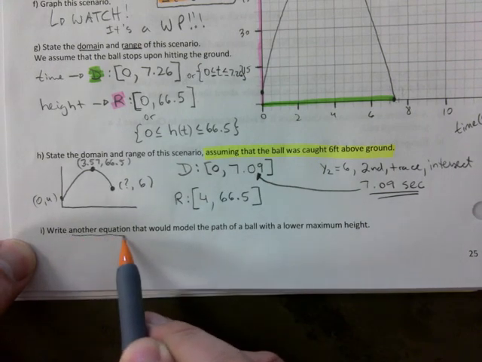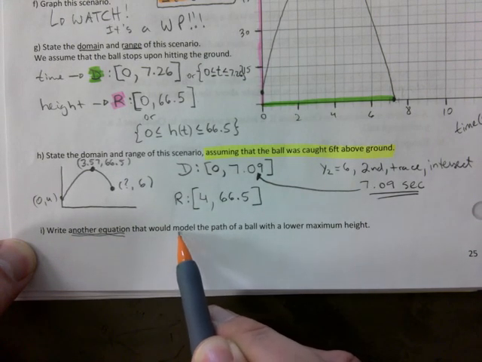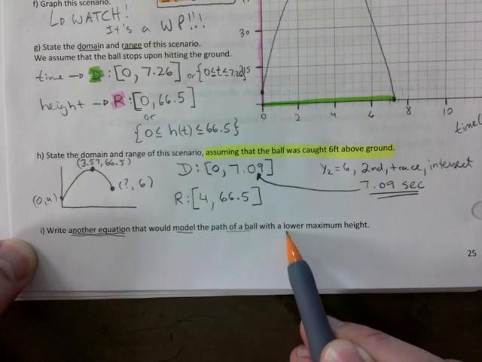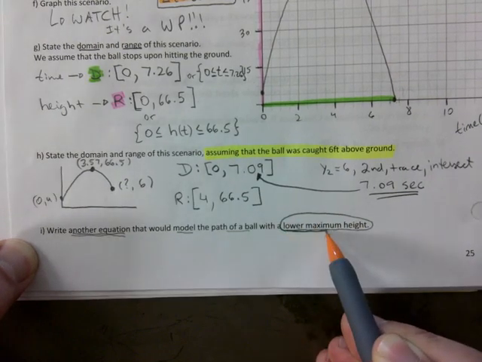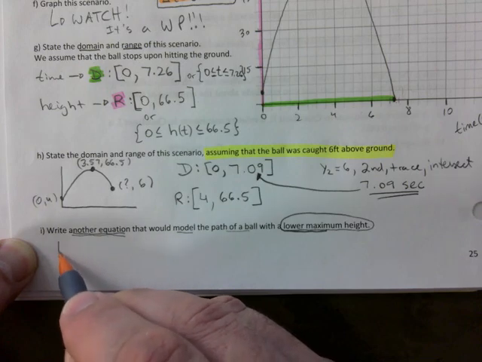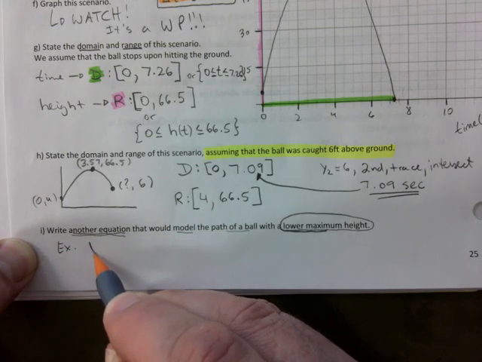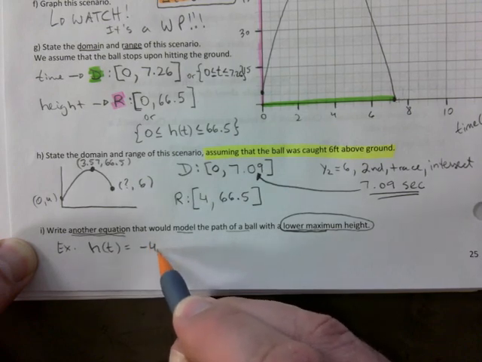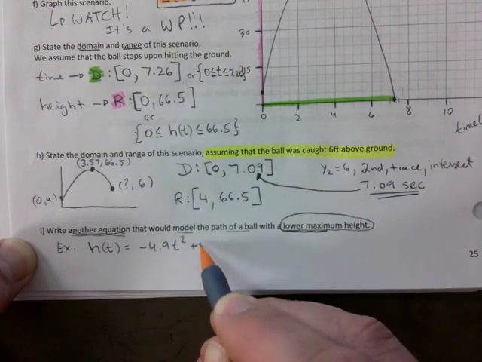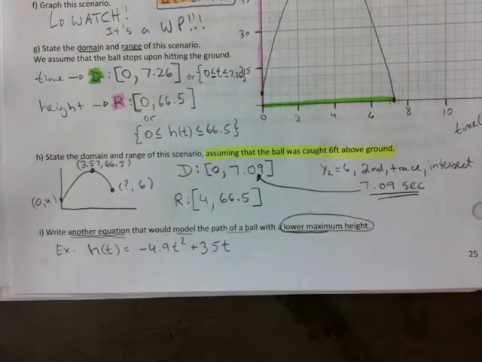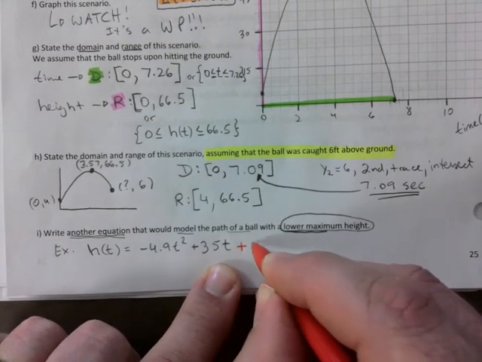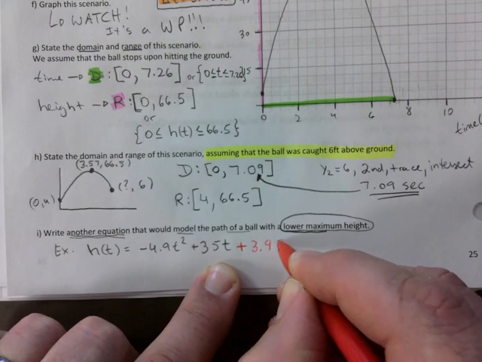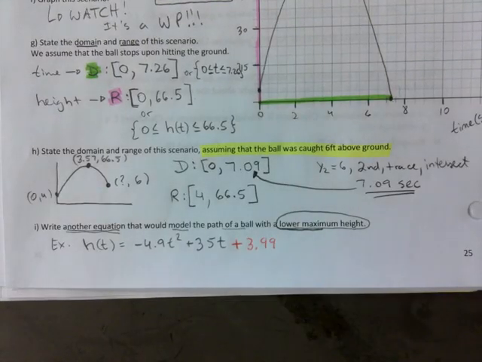Write another equation. This is also classic. That would model the path of a ball with a lower maximum height. Here's one example. I will copy everything exactly the way it's given up there. But guess what I'm going to do here? Anybody? I'm going to outsmart the person writing this question. I'm going to say, take that. It's a little lower, right?